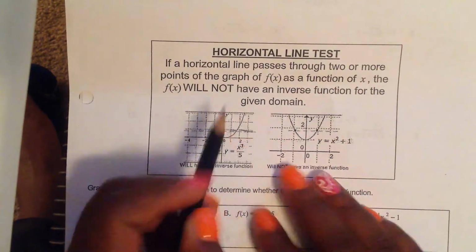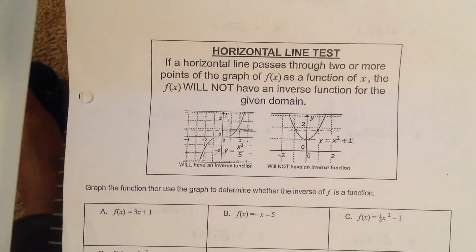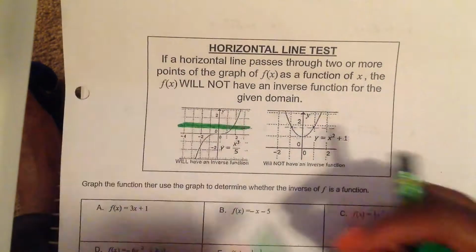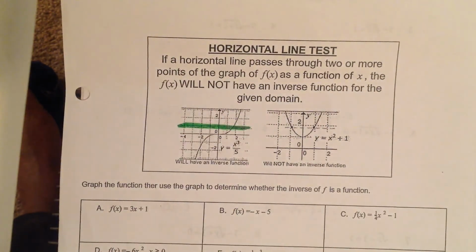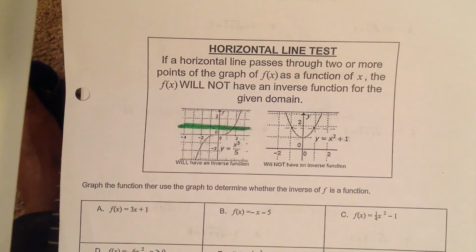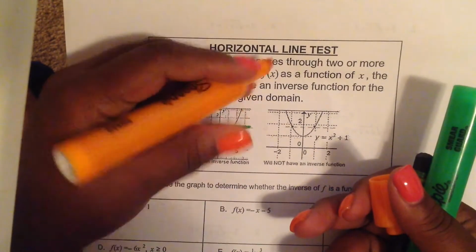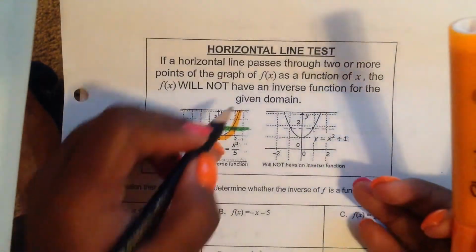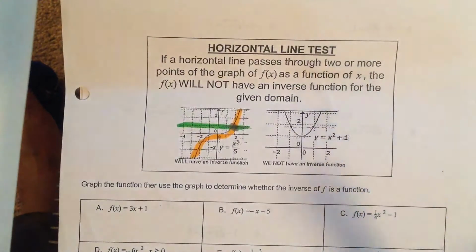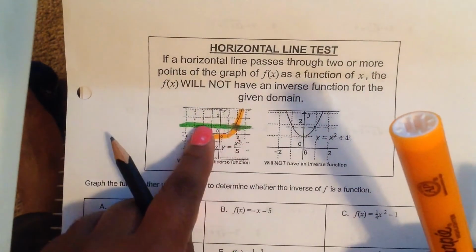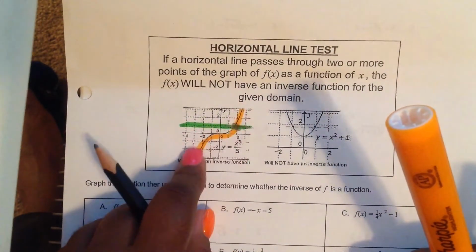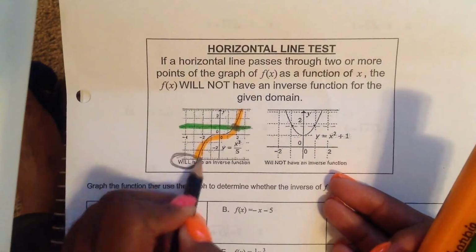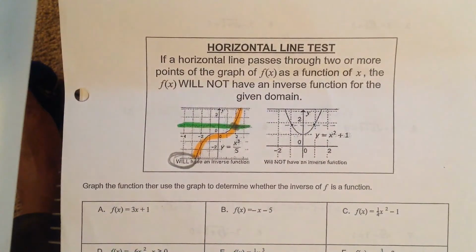So I have this vertical line. Actually, let me highlight it for you because it is a little difficult to see. This is my vertical line, and it touches my graph in only one spot. No matter if I move the vertical line up or down, it's still only going to touch it in one spot.